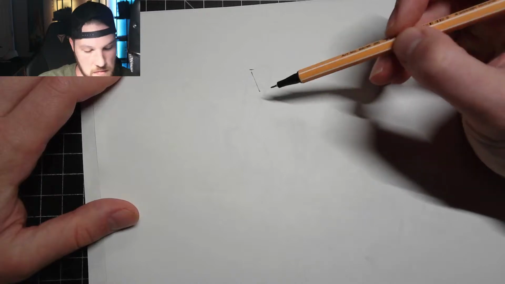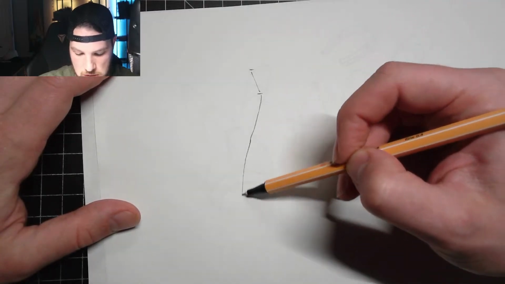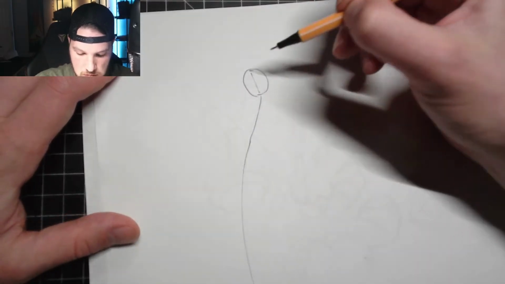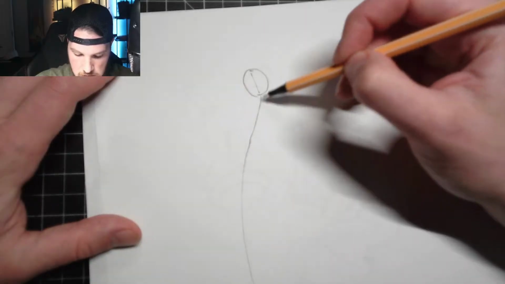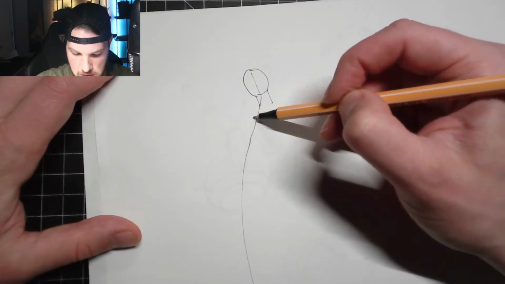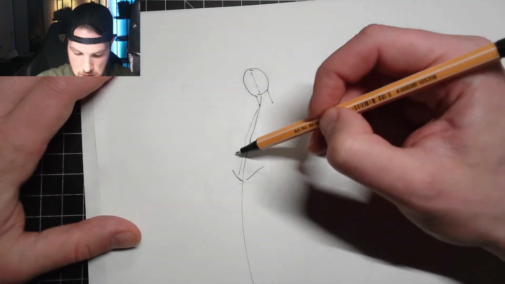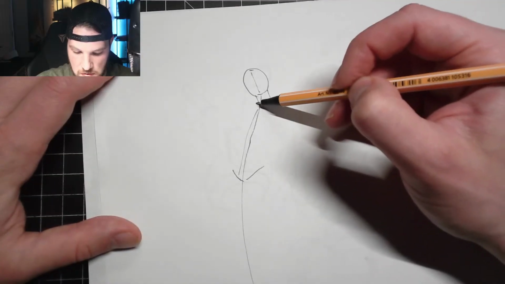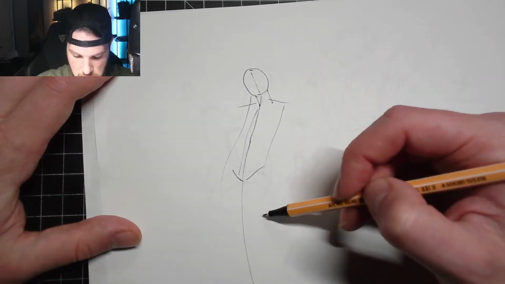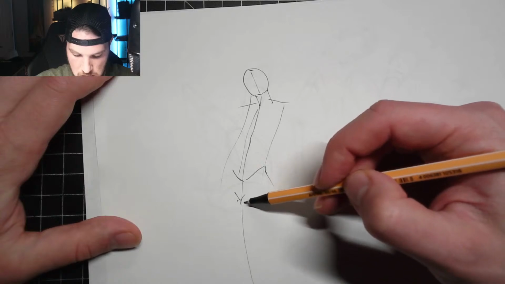Maybe something that can represent the head, and then a gesture, a circle, a neck, maybe a little bit of abstract shapes. Some middle line.